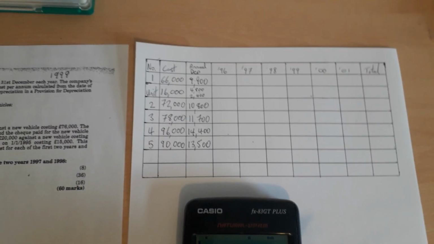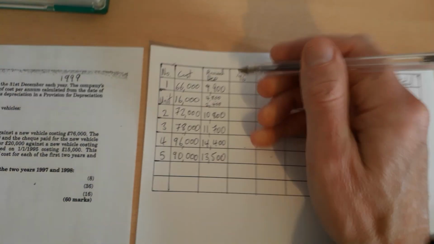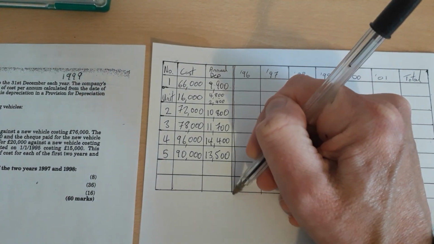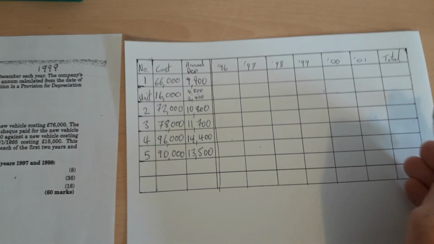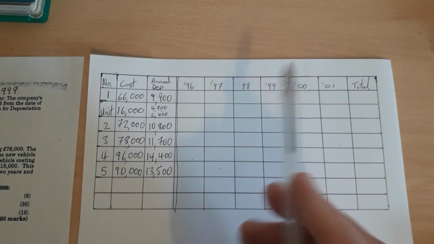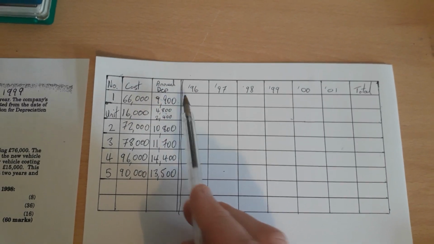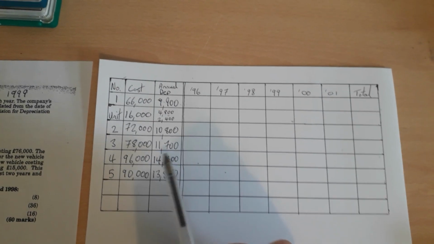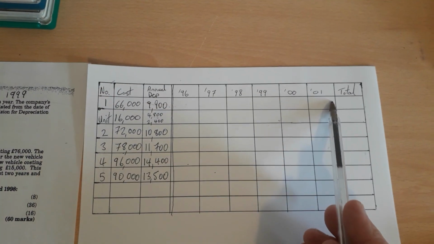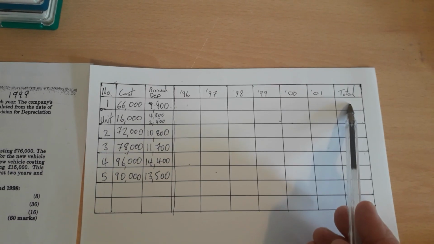Okay, now at this stage, I want in some way to differentiate the first 3 columns from the rest of the columns here, because when I'm totaling over here, I don't want to accidentally include any of these figures in the totals, because when I'm totaling across, I'm only going to be starting from this column and going all the way over to this column and then getting my total.